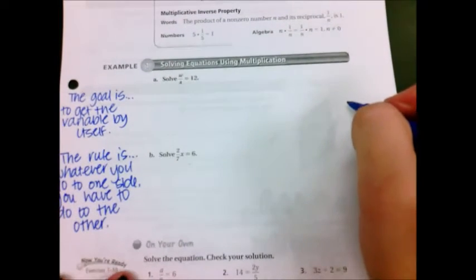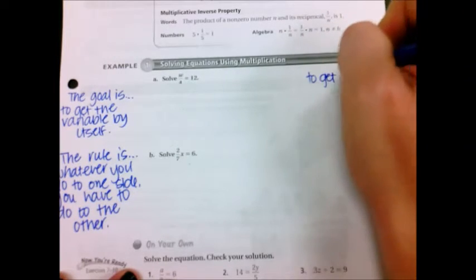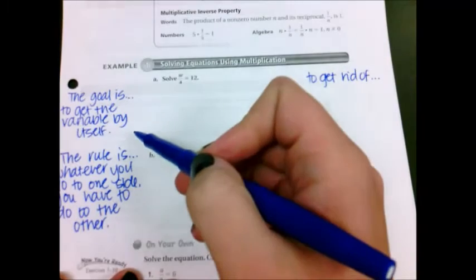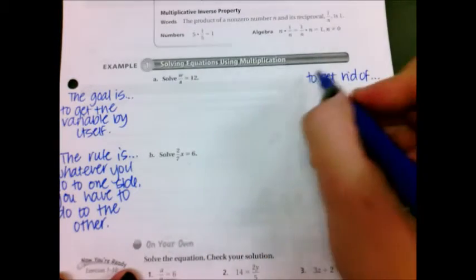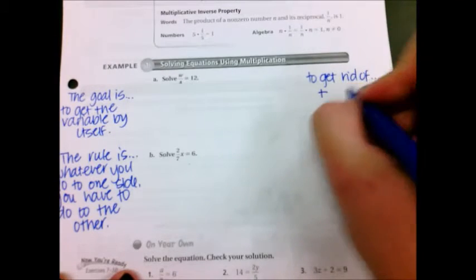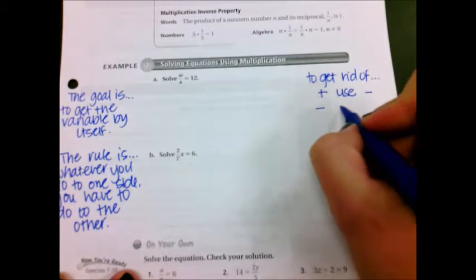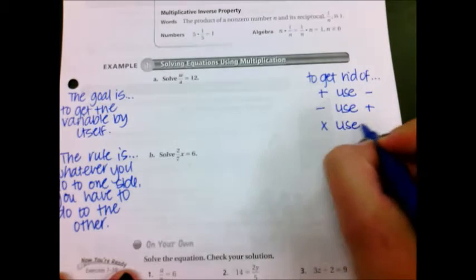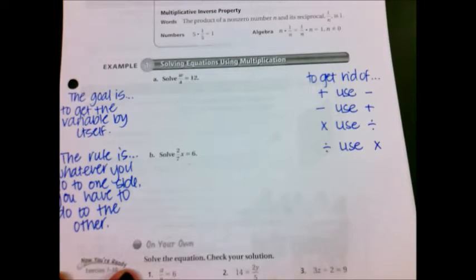Over here on the side, we also wrote down some notes about how we get rid of different operations. Our goal is to get the variable by itself, so when we see something we need to get rid of, how do we do that? To get rid of addition, we will use subtraction. To get rid of subtraction, we will use addition. Multiplication, we'll use division. Division, we'll use multiplication.